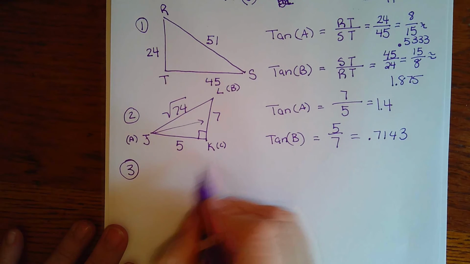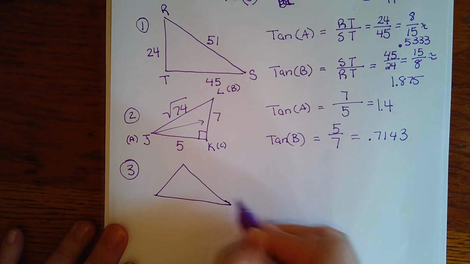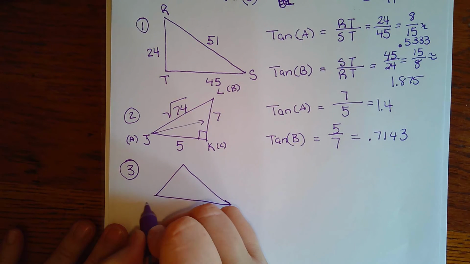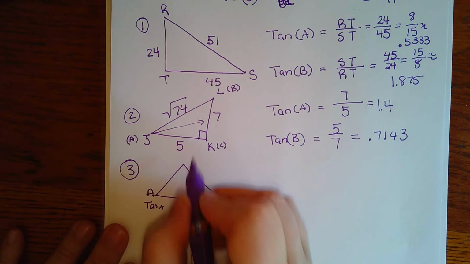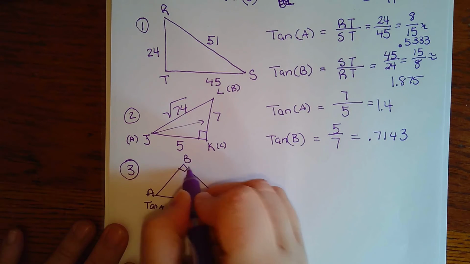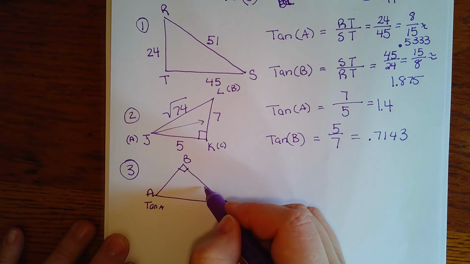So example 3, we're kind of turned on our side, but it wants you to keep the tan A and so forth the same. So it's going to be A, B, and C. So if this right here is A, then this right here is how we're going to set this up.